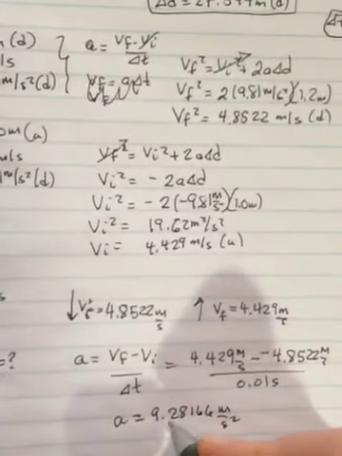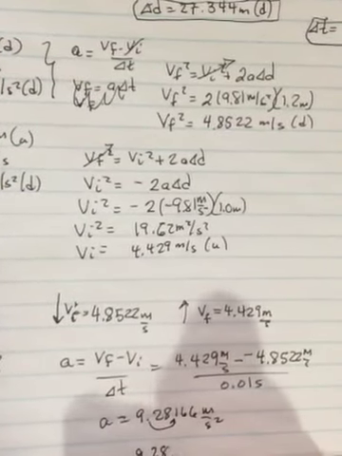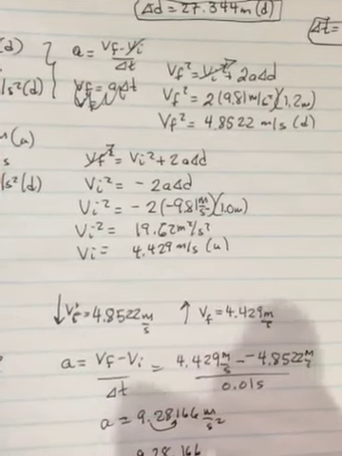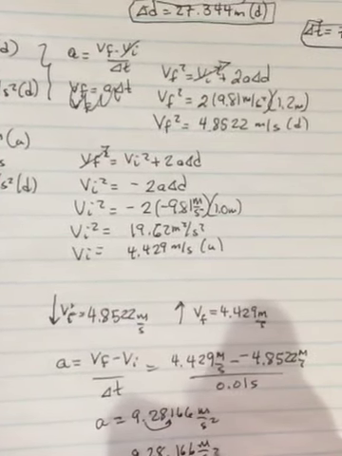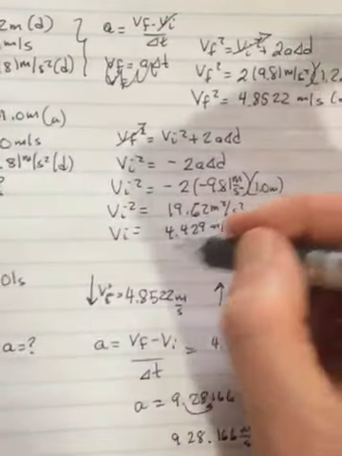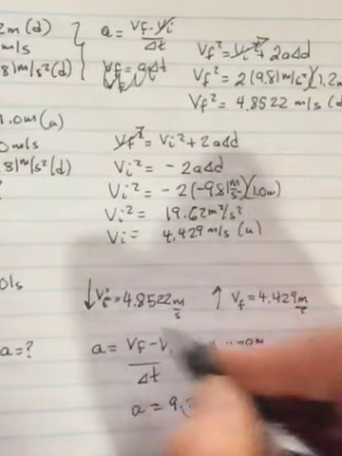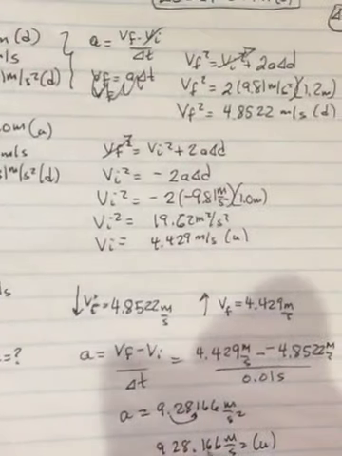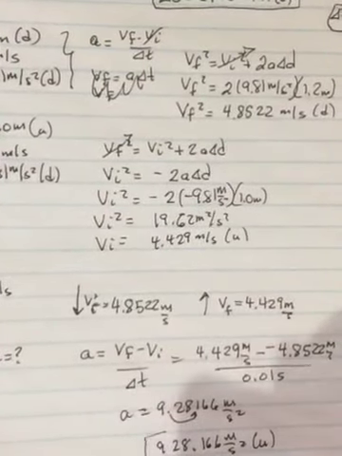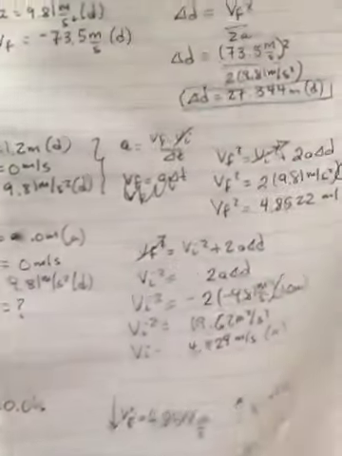Oh, I might have put my decimal in the wrong spot, though. It should be there. 928.166 meters per second squared. Works out to be positive, which is up. I mean, that should make sense. The ball was going down, and then it just got turned around, and now it's going up. So the acceleration must be upward. 928. That's a big acceleration.